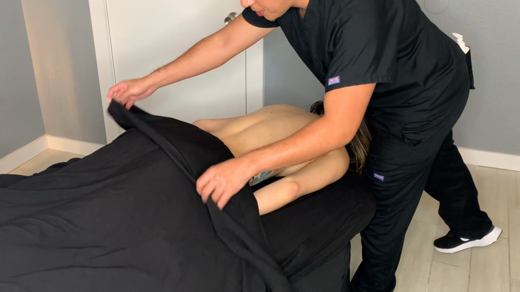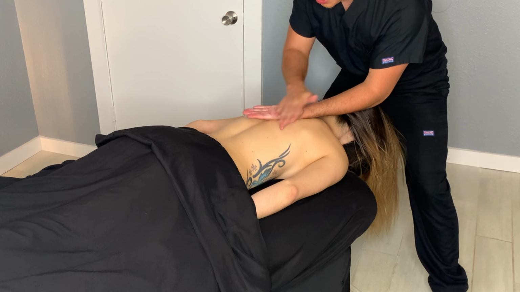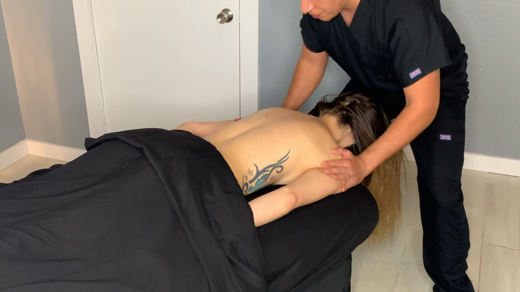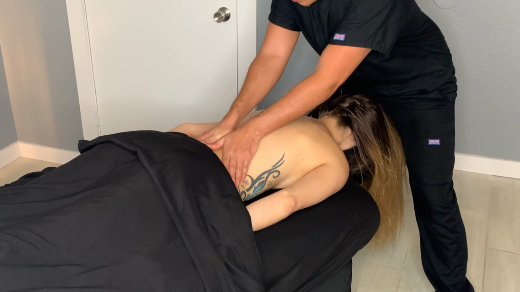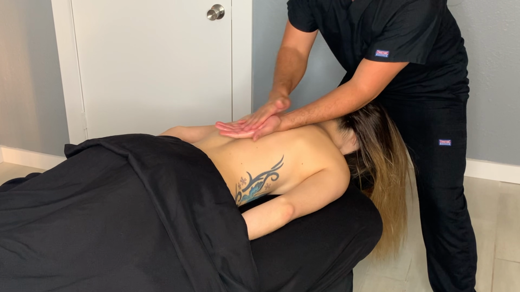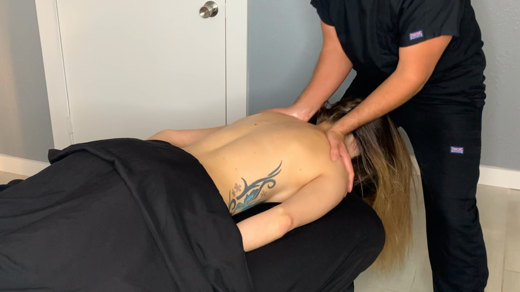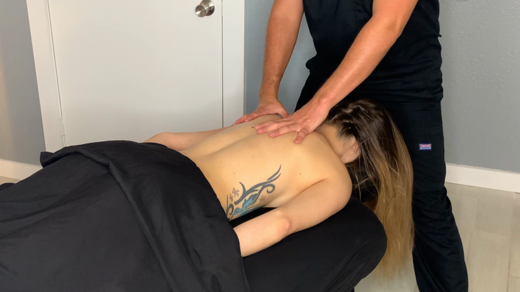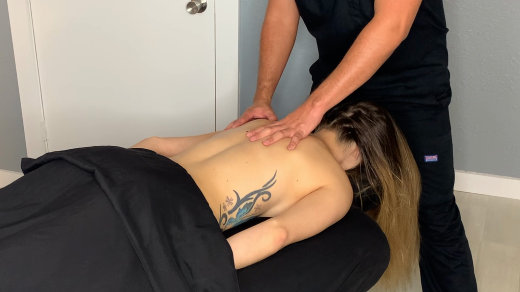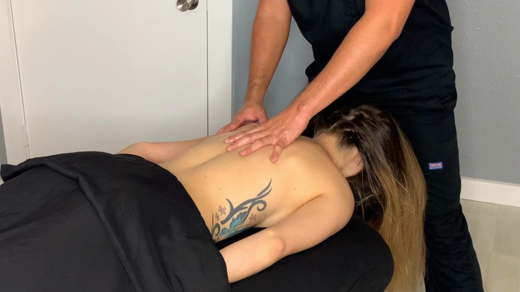All right, so I'm going to go ahead and undrape my client's back. We're going to apply some gel. And I'm going to also apply some on my forearm just in case I need some. So a little bit on my forearm just to see. The technique that I want to use while I'm doing this is cross fiber. So I'm going to use my thumbs and go back and forth until I feel something, or until she feels some type of pain in the area. So I'm looking for a trigger point.